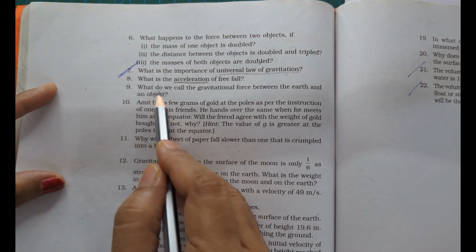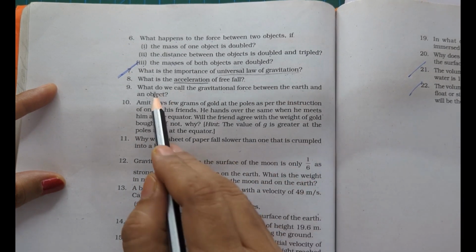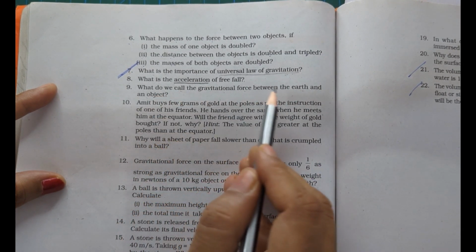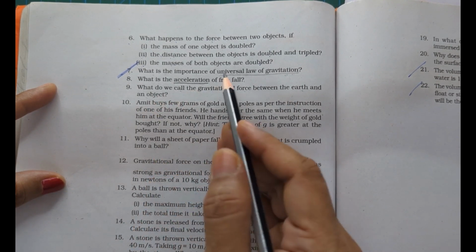Question number 9. What do we call the gravitational force between Earth and an object? So this is quite a straightforward question. Gravitational force between Earth and an object is called Earth's gravity.